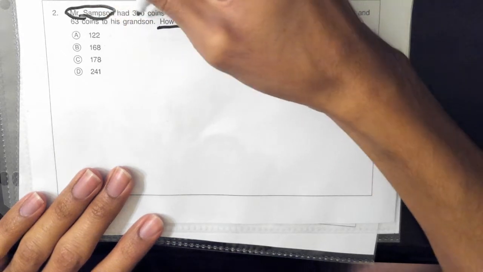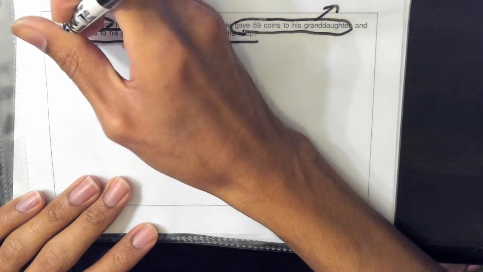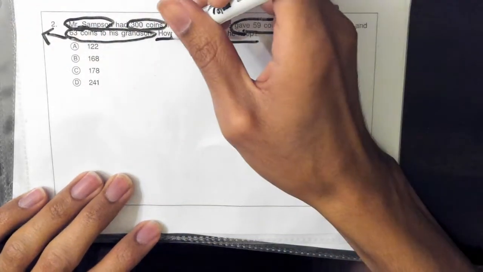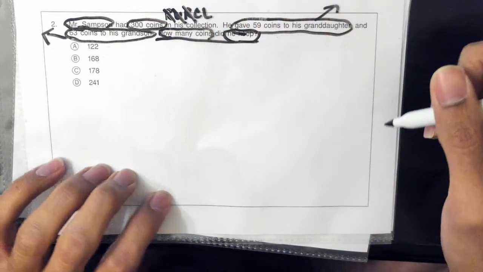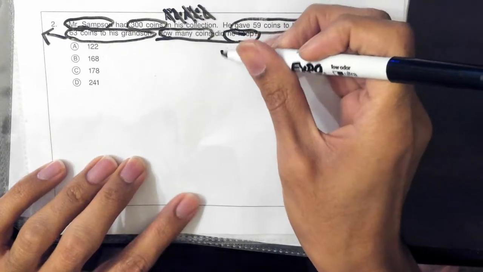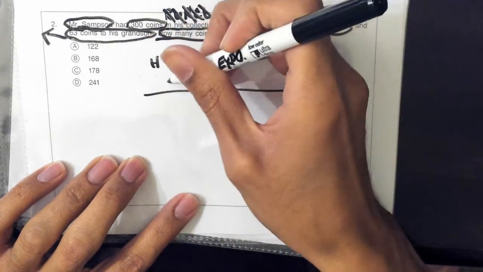Let's circle some clues. I know this is about Mr. Sampson. I know he had 300 coins. I know he gave 59 coins to his granddaughter, so that's going away, and 63 coins to his grandson. I want to know how many coins did he keep. What should I do first? The main idea. How many coins did he keep?